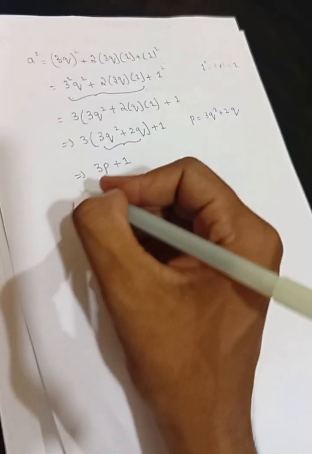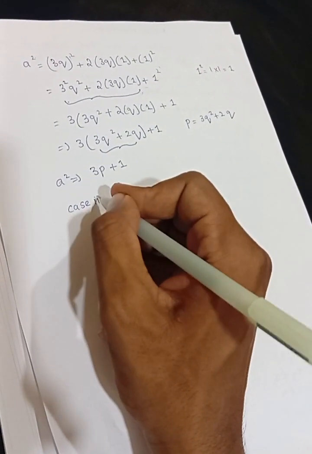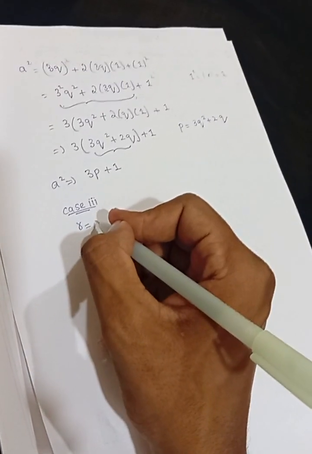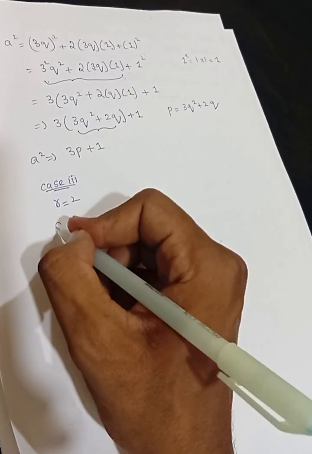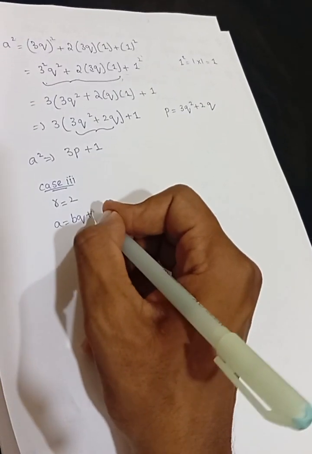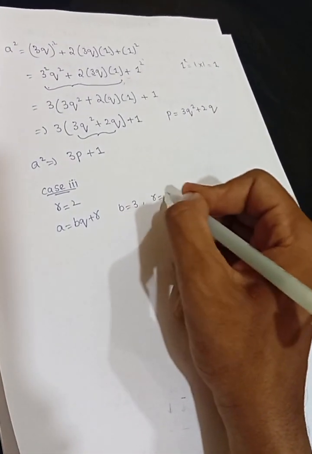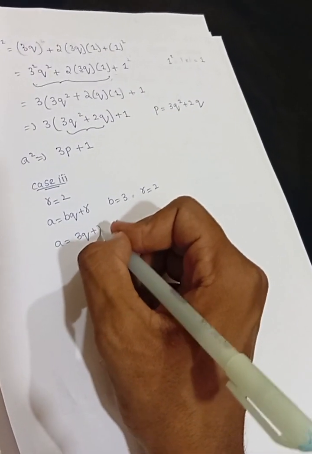For that, what you need to do is you have to go for case 3. In case 3, what you have to take, r is equal to 2. Now same formula, a is equal to bq plus r. In the place of b I have to write 3, in the place of r I have to write 2. So it is a is equal to 3q plus 2.